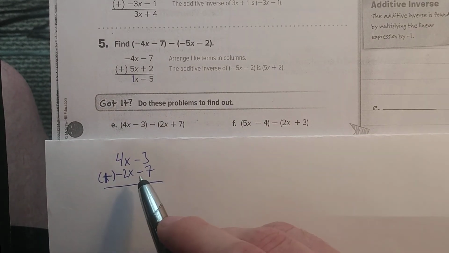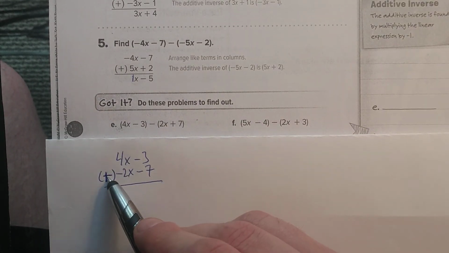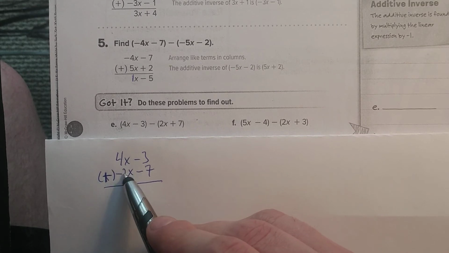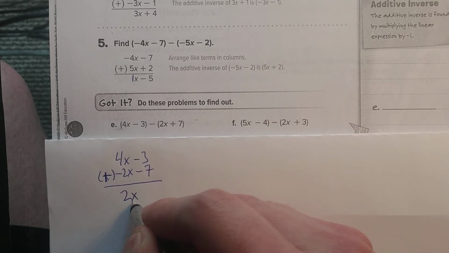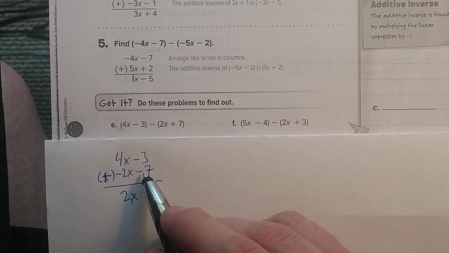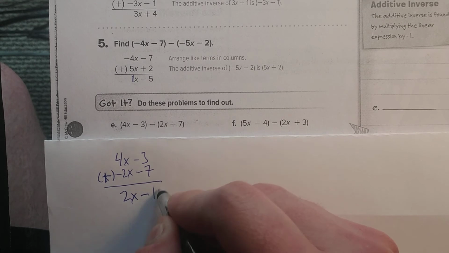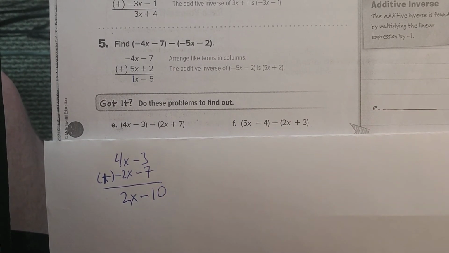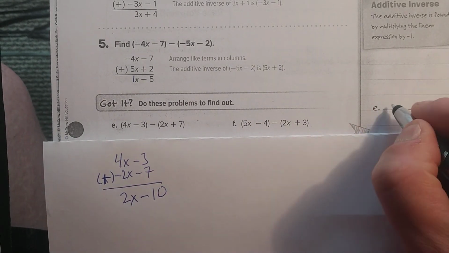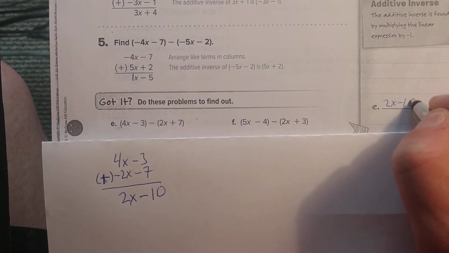Okay? So now what's 4x plus a negative 2x, or 4x minus 2x is just 2x. Negative 3 plus negative 7, they're both the same, so we can just put those together and we get a negative 10. Okay? So the answer to letter E is 2x minus 10.